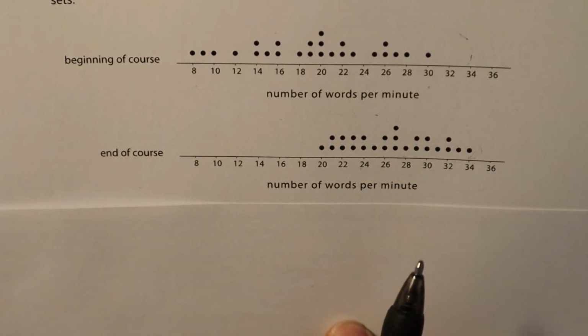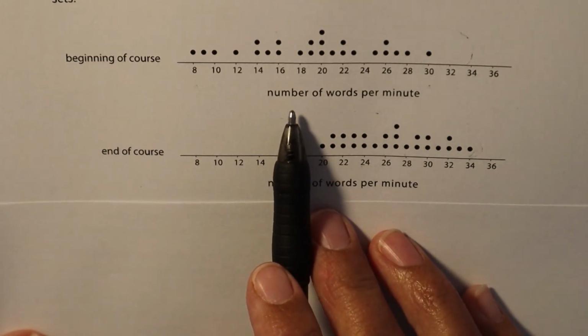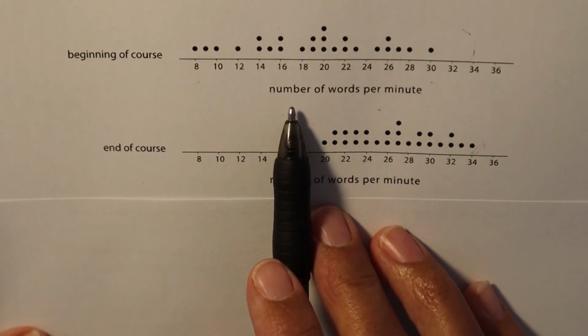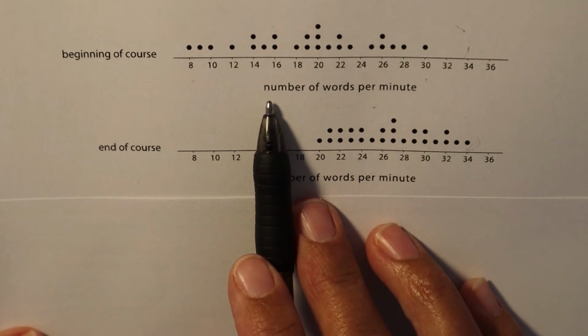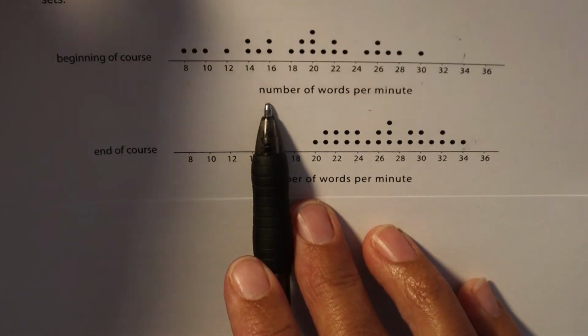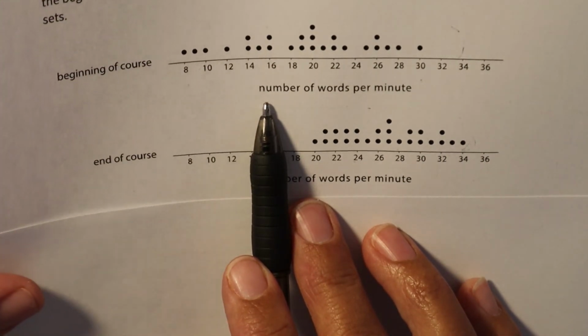So the first question I want us to answer is, at the beginning of the course, what is the spread of data? So look at this and write down the spread of data for this first dot plot.